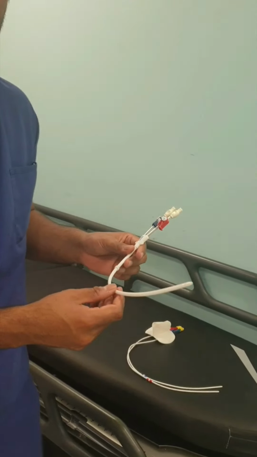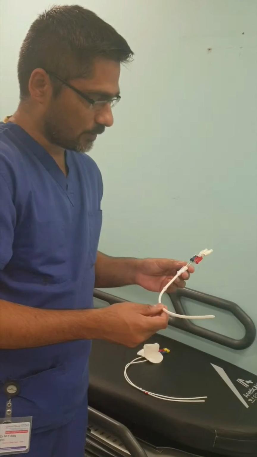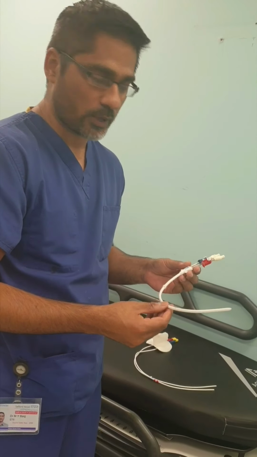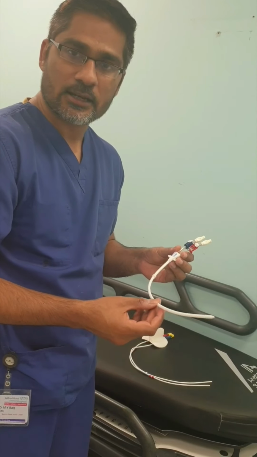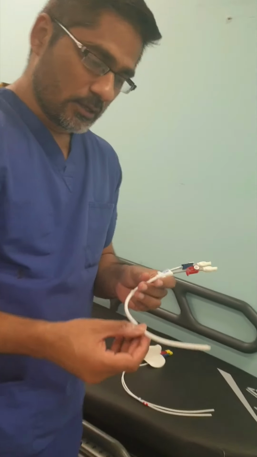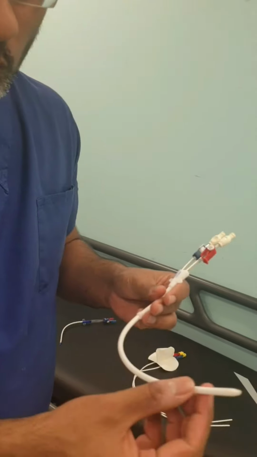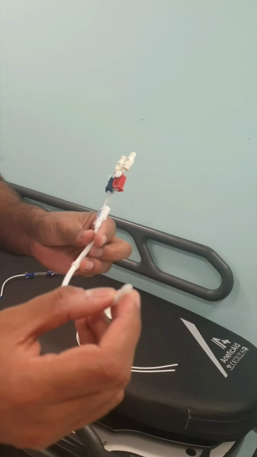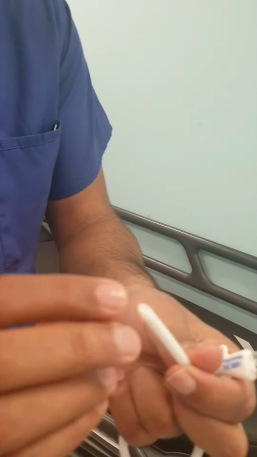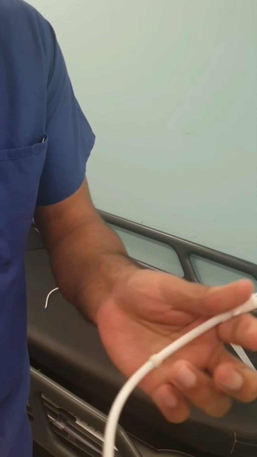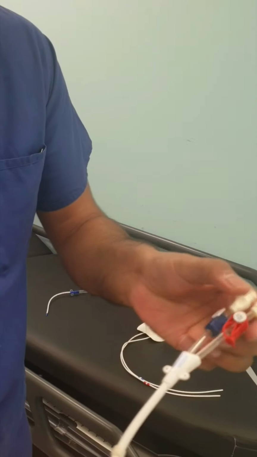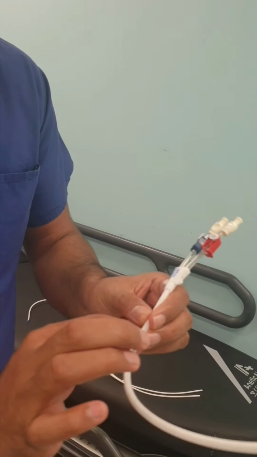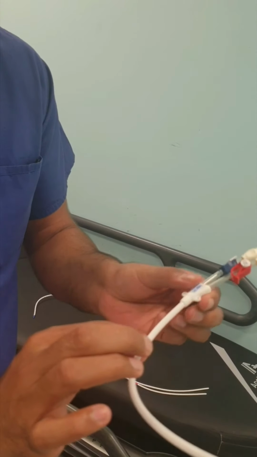For the PermCath, as nephrology physicians we usually insert the line in the right internal jugular vein. If we look at this line a little bit closer, this is one big diameter, and inside this, if you can see a little bit from here, there are two separate lumens, one for the vein and one for the artery, and there is one cuff which is adjacent to this hub.